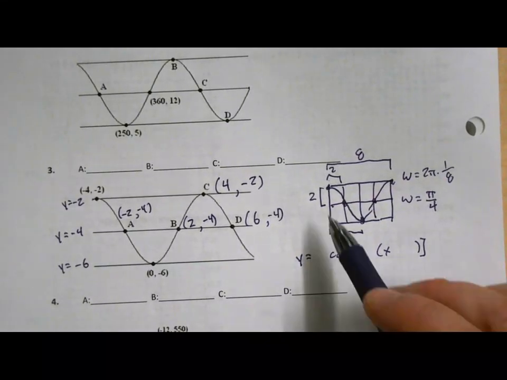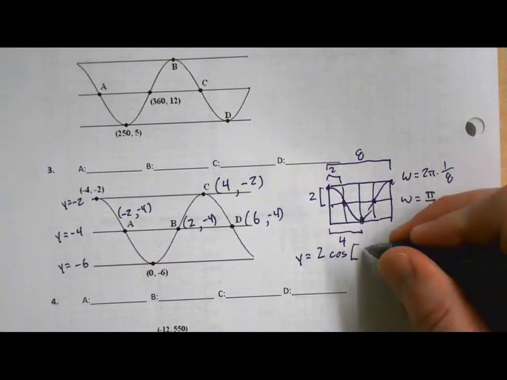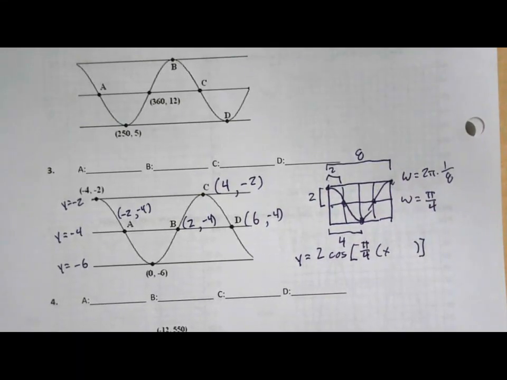So we've got our amplitude, 2. That'll give us our coefficient in front. We've got our omega is pi/4. We know where that goes. I just need some shifts now.